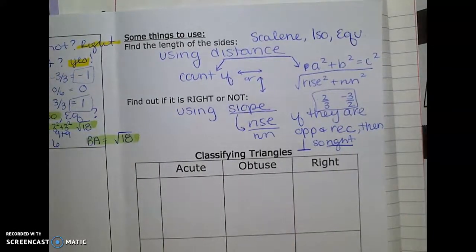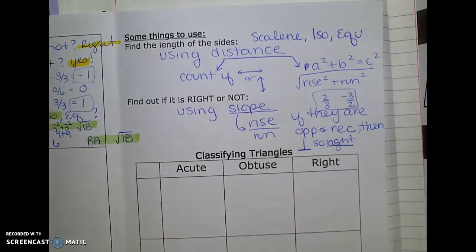So guys, the bottom half of those notes we'll fill out together in class tomorrow. Just get this stuff done for now.